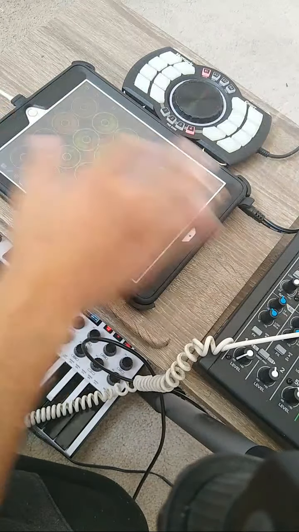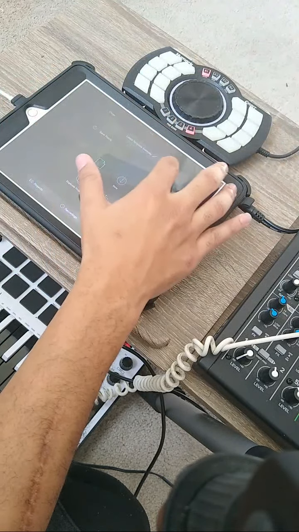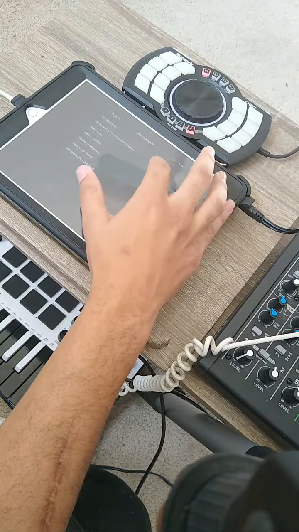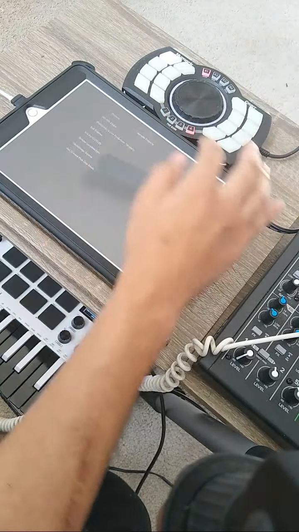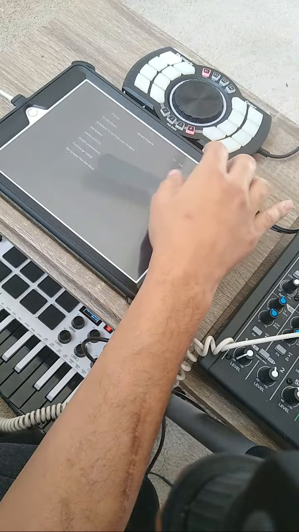Let me show you the other templates while we're here. I'm going to go to projects and open sample projects and 8x8 scenes by Mike Tyson, because he's the developer of the app. So let's just open that one up.